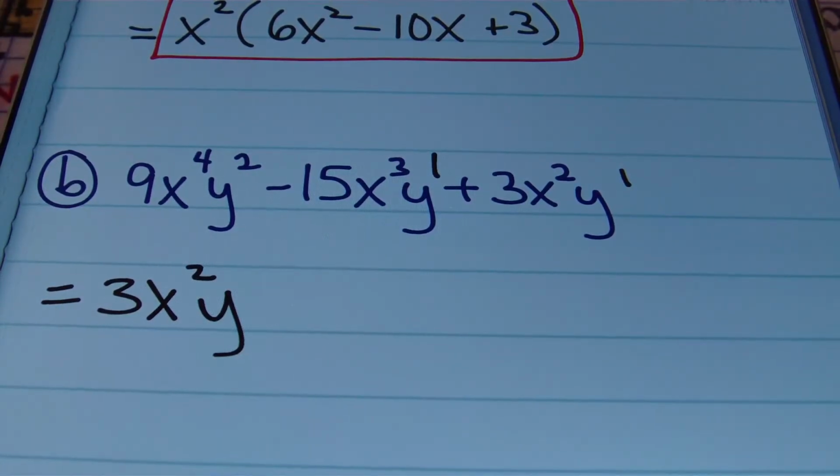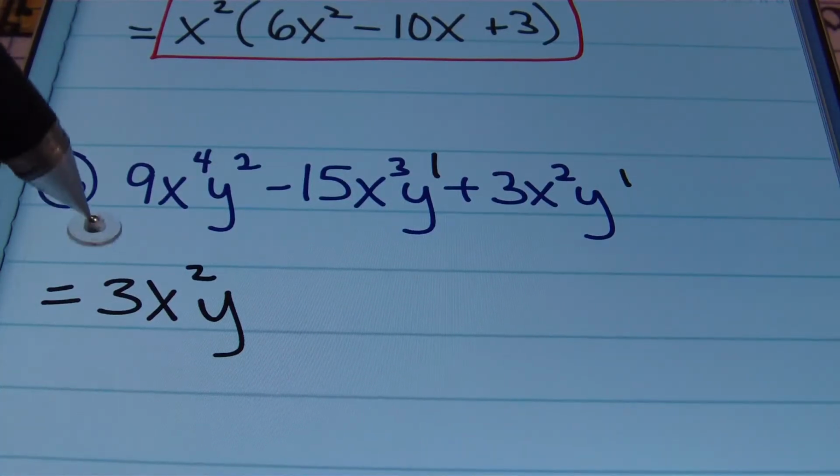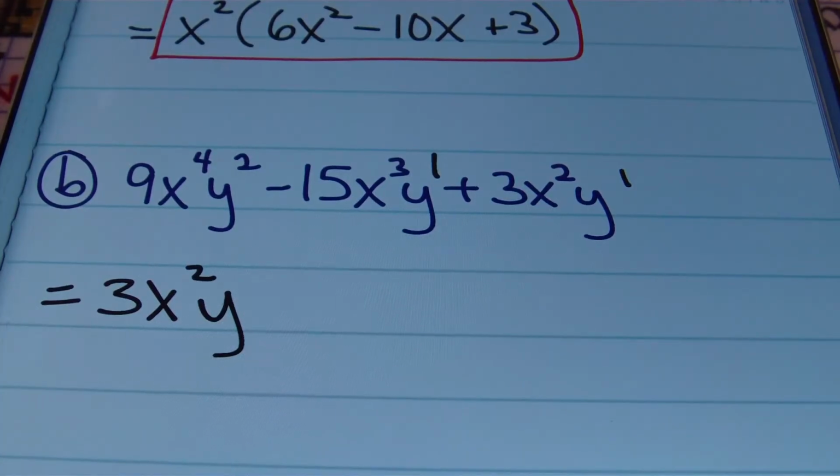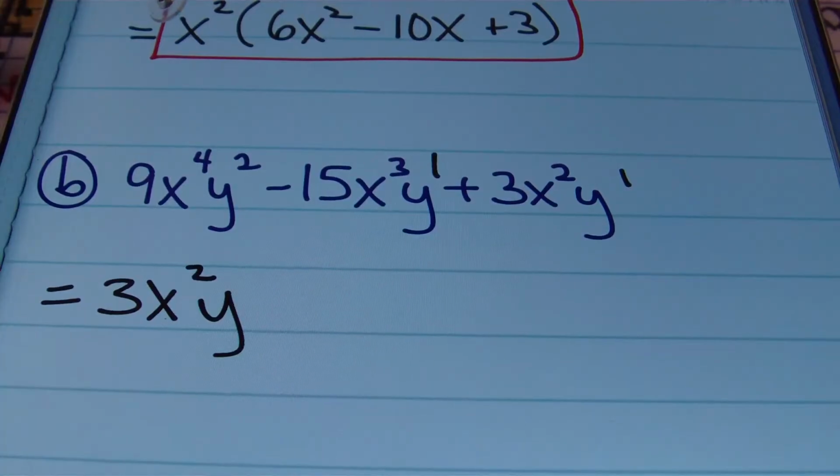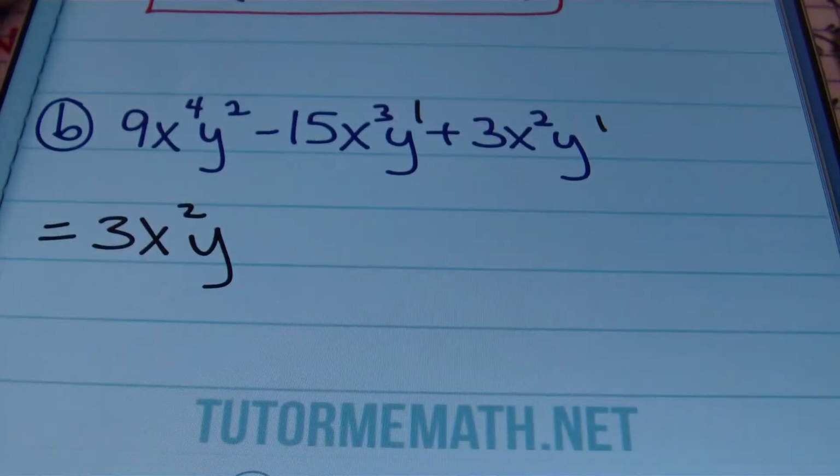All right? And be careful with your directions, ladies and gentlemen, because sometimes they can just ask for the GCF, or they can say factor out the GCF. So if they just want the GCF, you'll just give them 3x squared y, and that'll be the end of it. But if they are asking you to factor out the GCF, then you continue into our next step, which will be to open up a set of parentheses here and write down the result of dividing away 3x squared y from each of these 3 terms here.